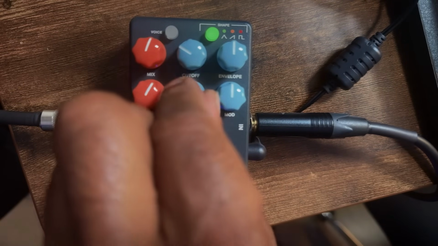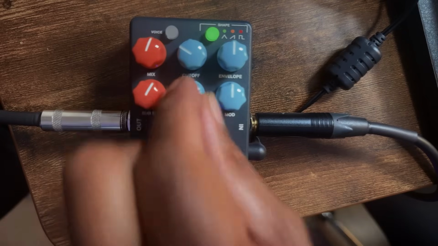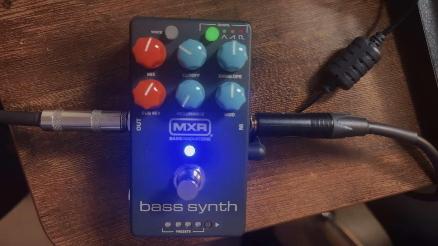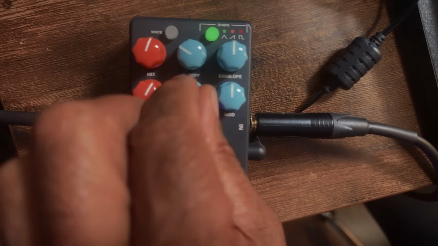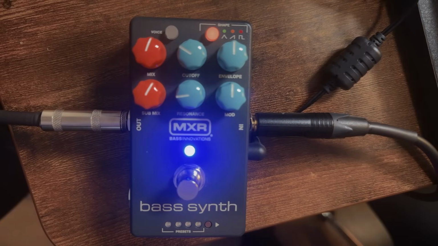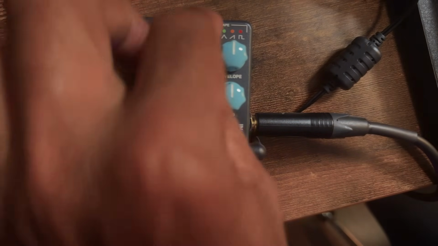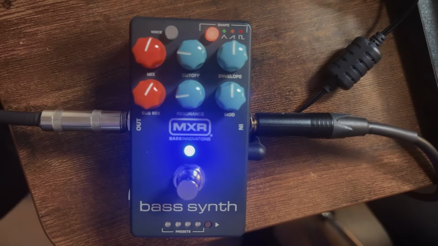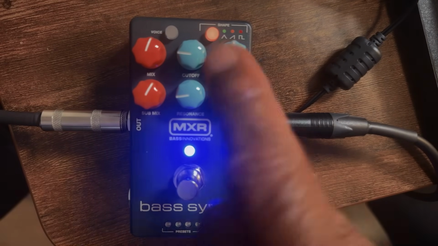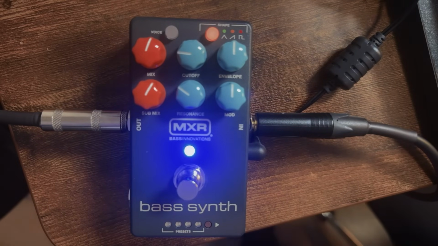We can turn that down, turn that all the way off if we want. And you can see how this affects different sounds, different wave shapes. We're dealing with the raw sounds right out of the box.